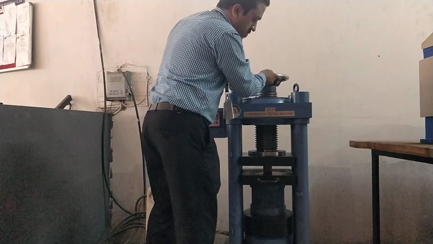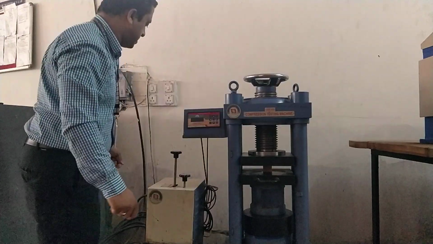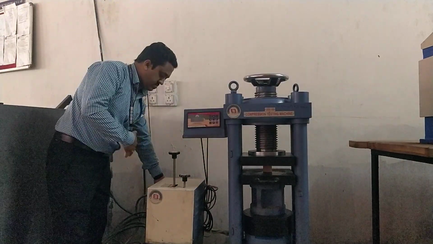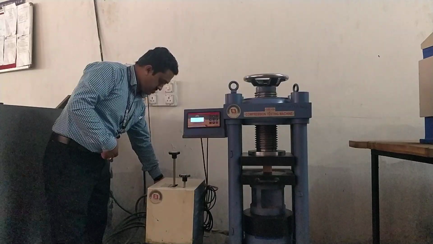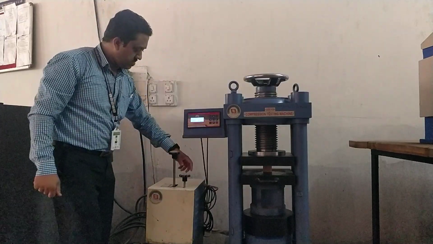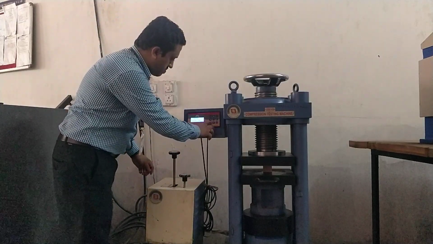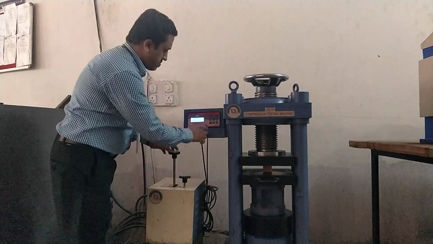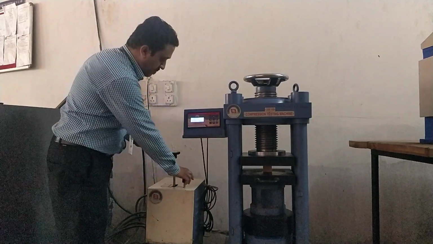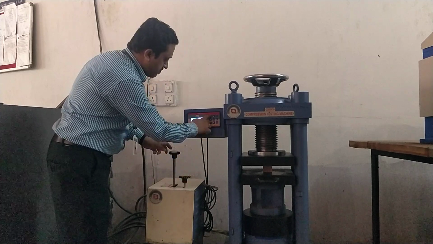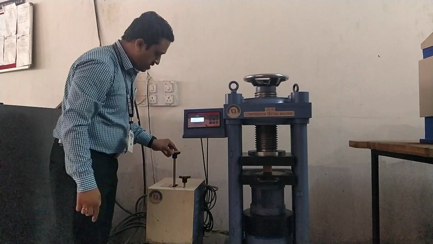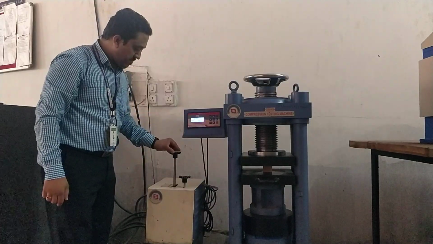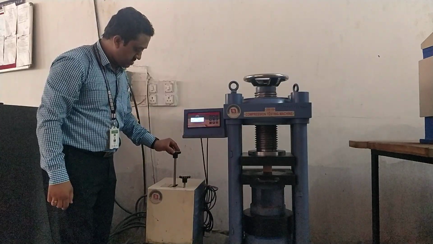Fix the specimen firmly into the compression testing machine and start the instrument. Now we will apply the load after closing this valve. Slightly move this load application wall. You will see the load is being applied on this timber specimen.